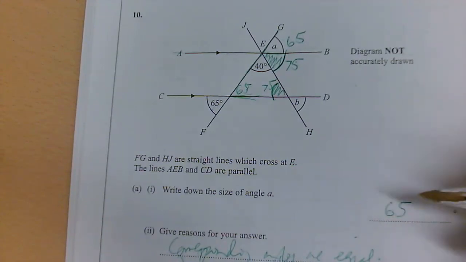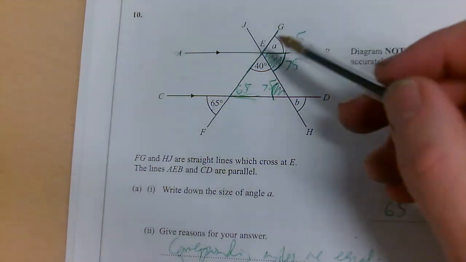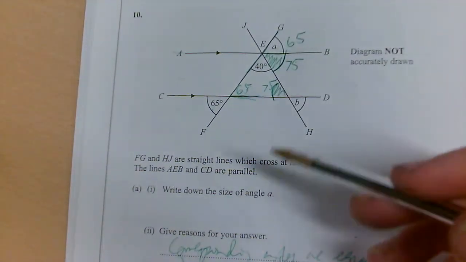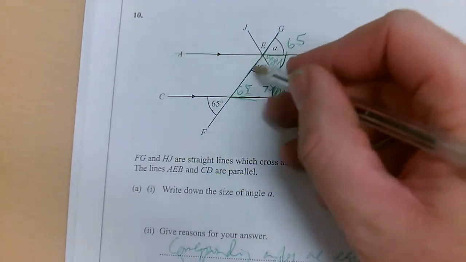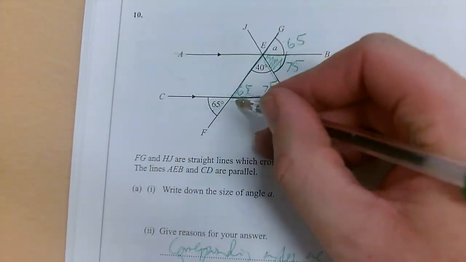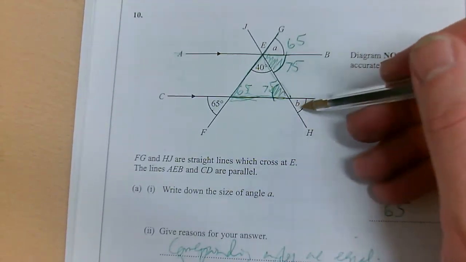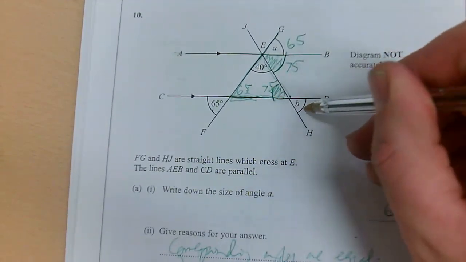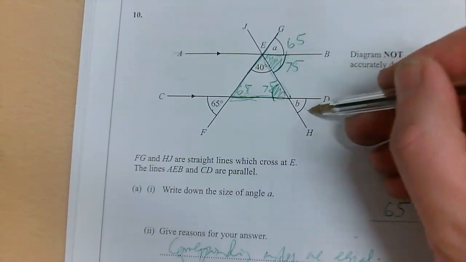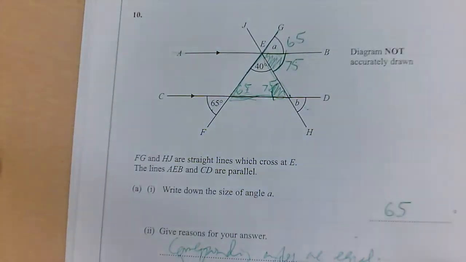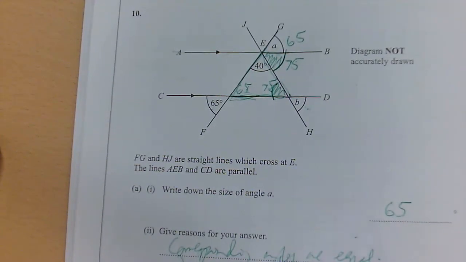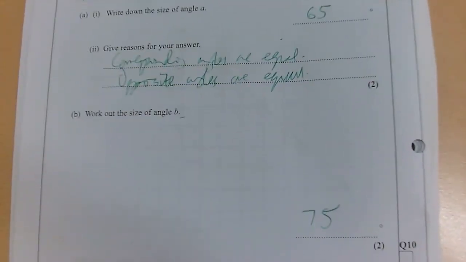But I've kind of done all the hard work for the next part of the question, because to find out the size of angle B, I do need to know that's 65. I do need to know that's angles in a triangle. So therefore that's 75. So if that's 75 because it's an opposite angle, or that's 75, so that's a corresponding angle. So B is 75. Complete.